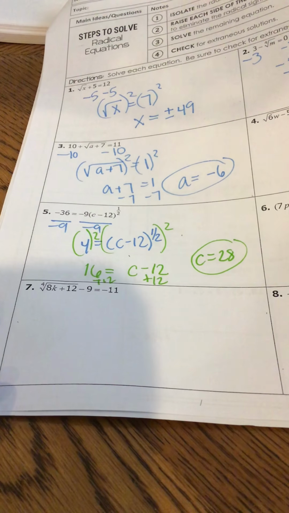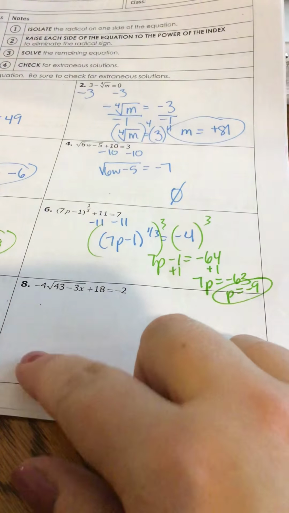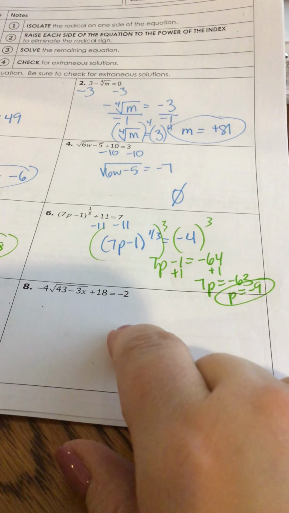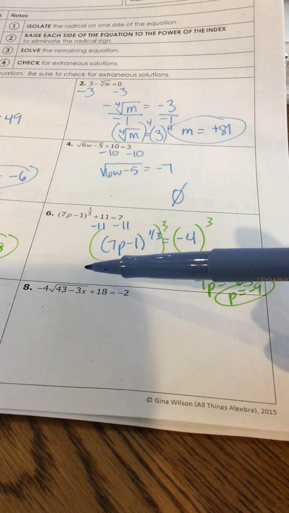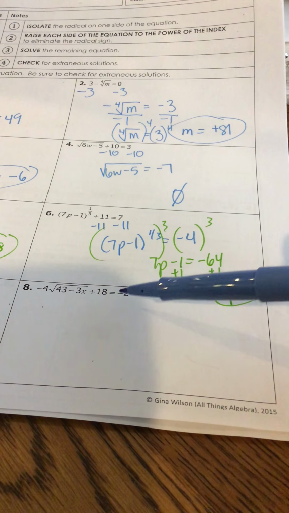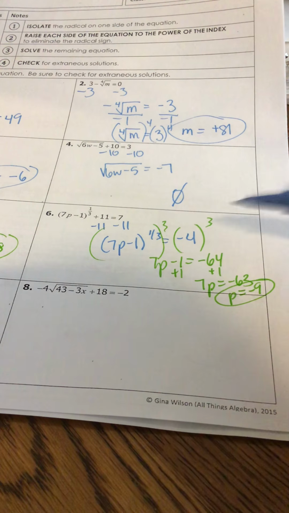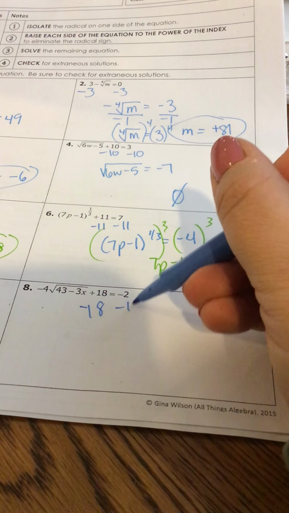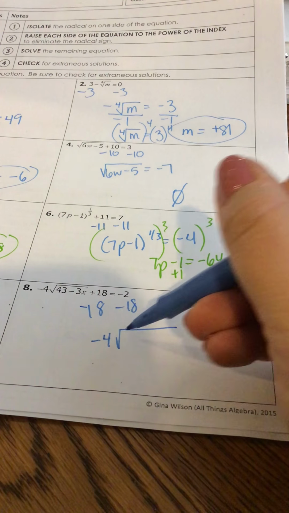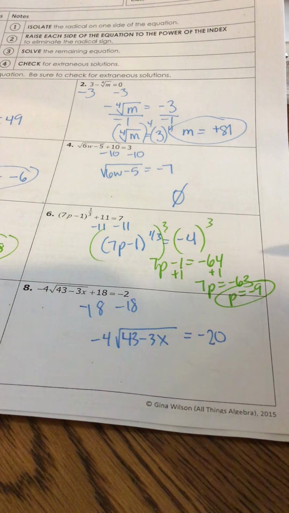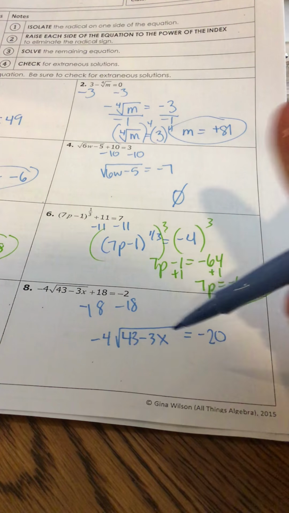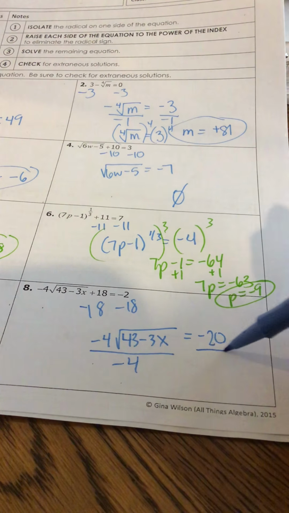Now, number one issue that people try to get. There's one more in the back. It's going to be a common mistake. So again, treat this part just like it was an x. So if this said negative 4x plus 18 equals negative 2, you would get rid of the 18 first. So I'm going to subtract 18 on both sides. Okay, but again, not allowed to distribute into a radical, so I'm going to divide that off.